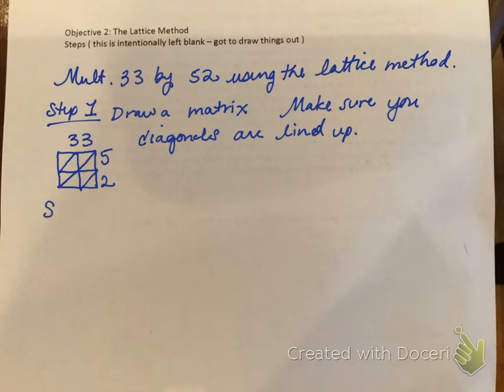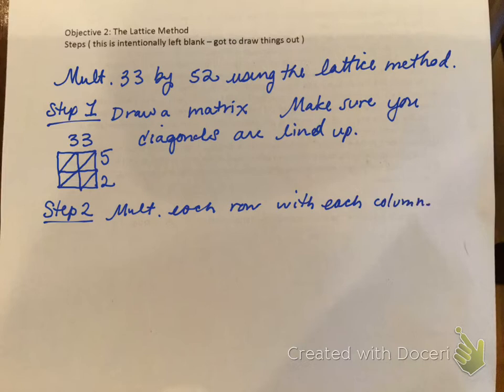So your second step is to multiply each row with each column. Okay.